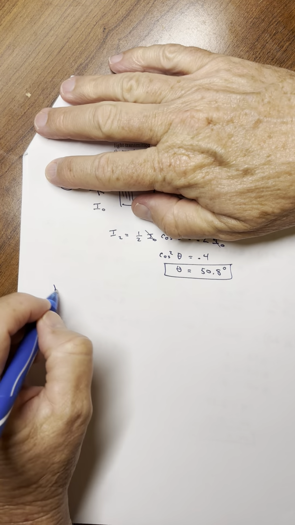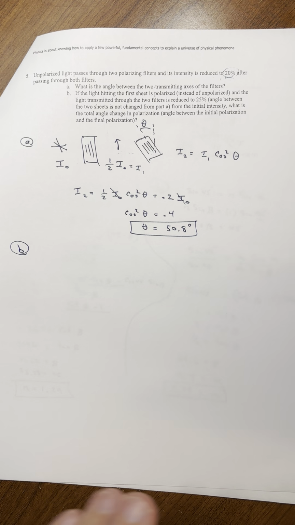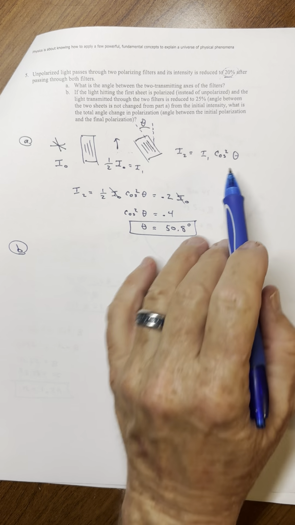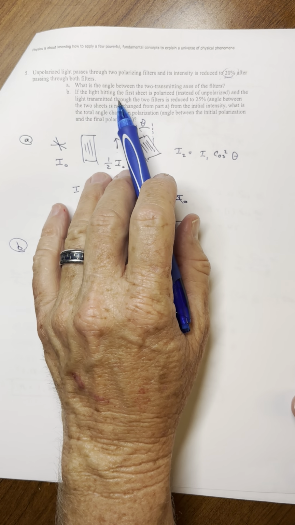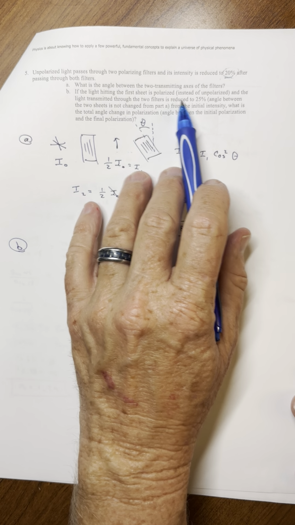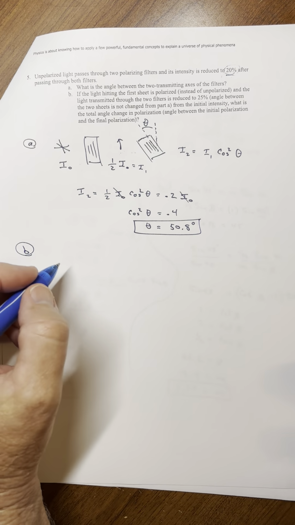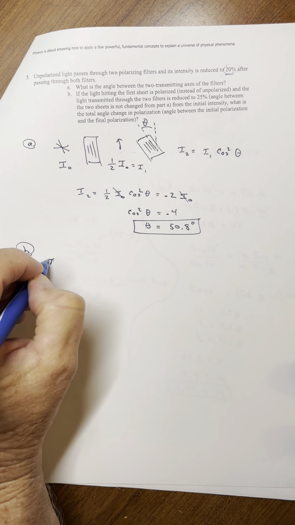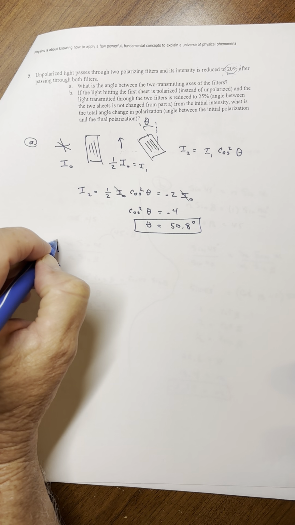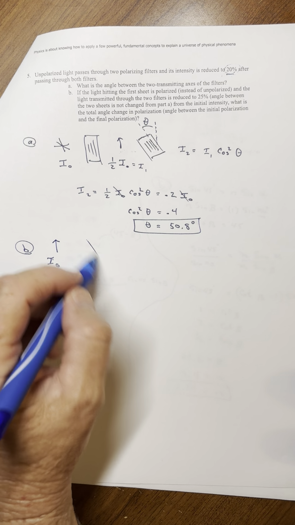Now, I keep saying that because B gets a little bit harder, and you do want to make sure you understand what the theta here is. Because listen to this. It says, if the light hitting the first sheet is unpolarized. Okay, so in other words, you would have a picture where you have an intensity of I naught and you have it polarized. And I'll just draw it upward.